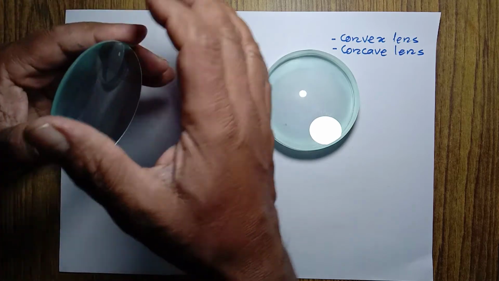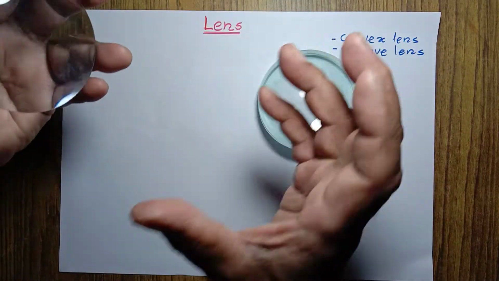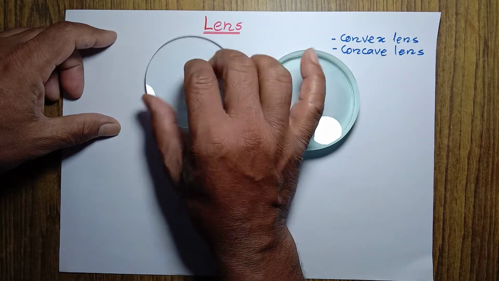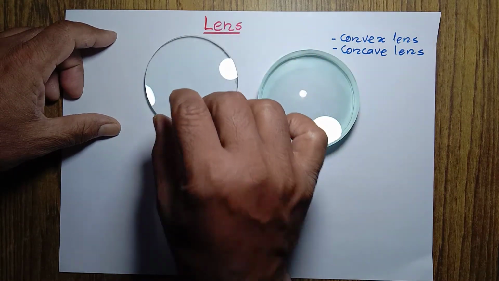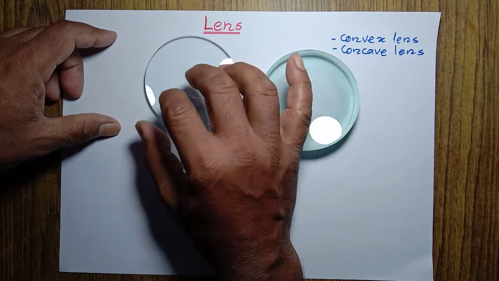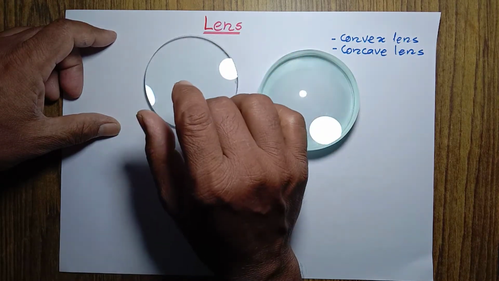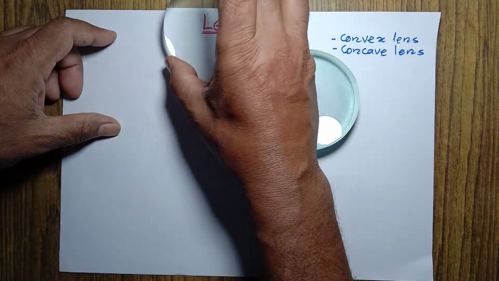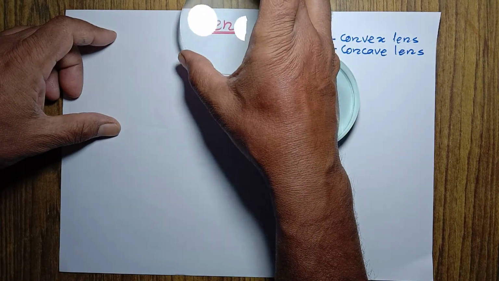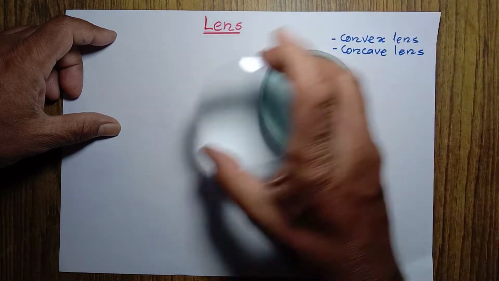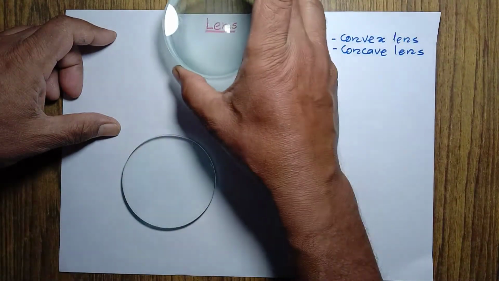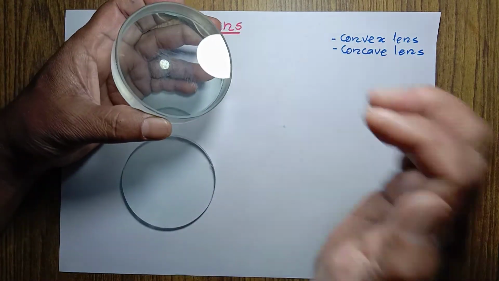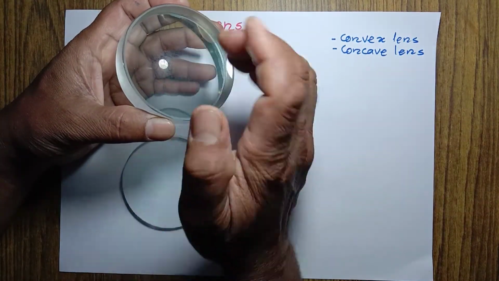Lens is not a very big object. This is very small, maybe smaller than this also. Lens is a small portion we can see of something, usually of glass. Lens is a portion of glass and it is transparent. Look at this, what is behind it can be seen. It is transparent. And it is a refracting medium. When light enters from this lens, it bends.